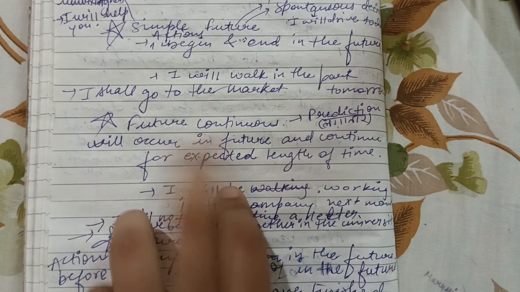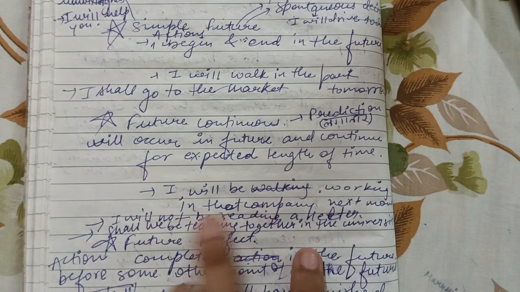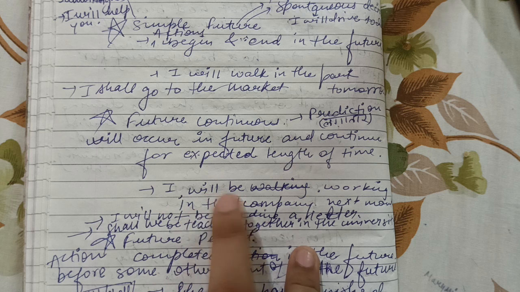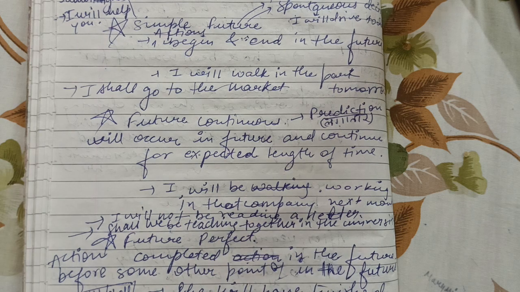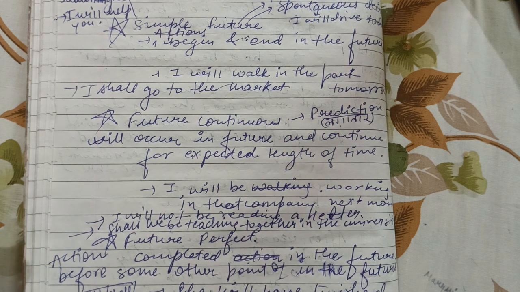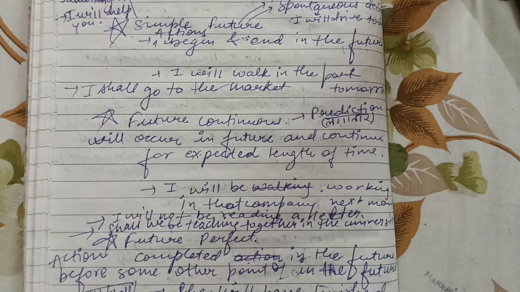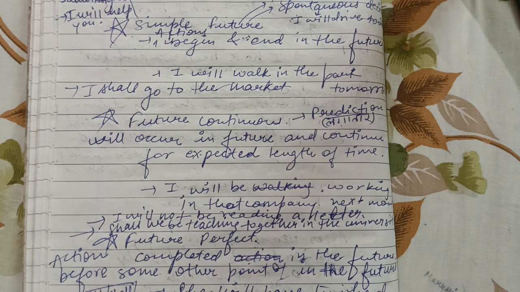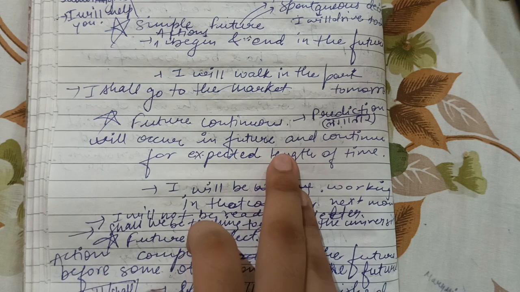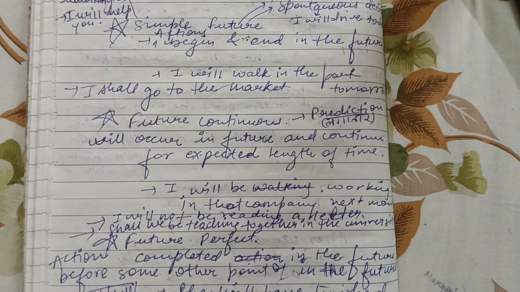Now for future continuous, as I told you, we always use the base form of the verb. First of all, let me tell you what future continuous is. With continuous we always understand that it is an ongoing action that occurs in the future and continues for an expected length of time.